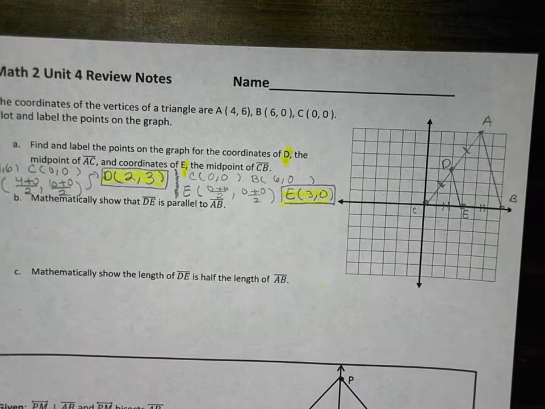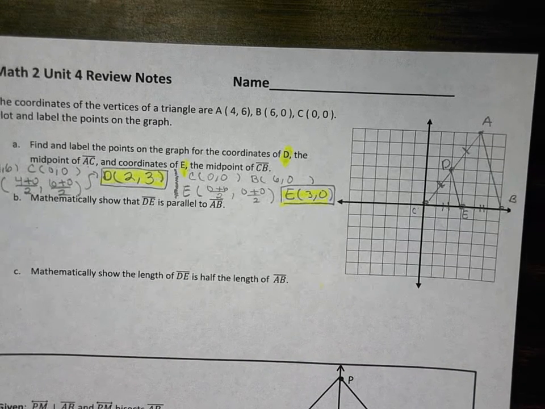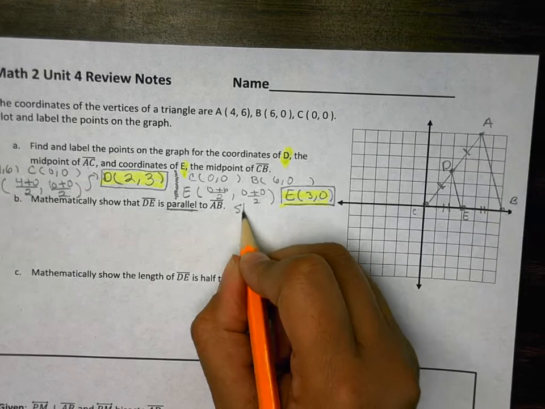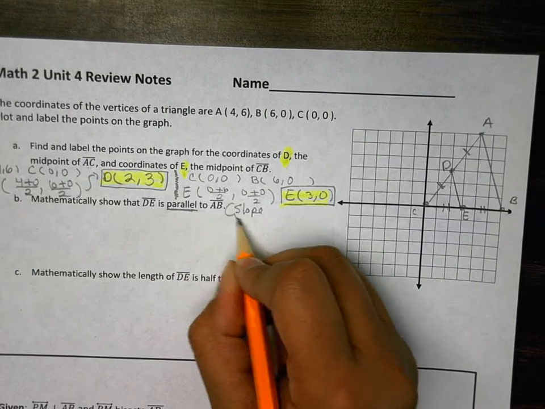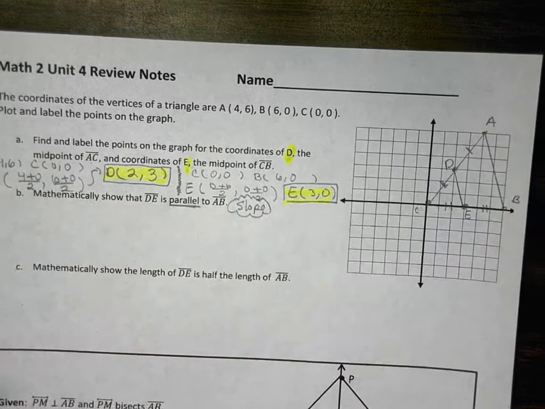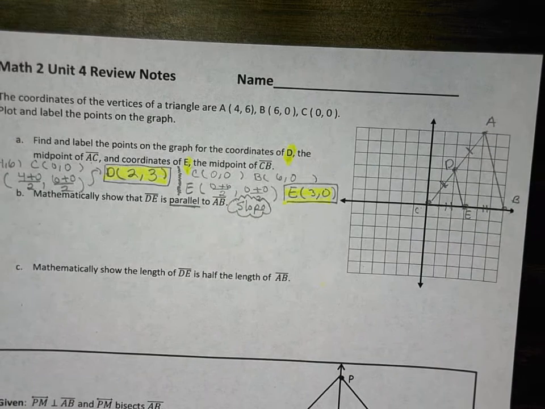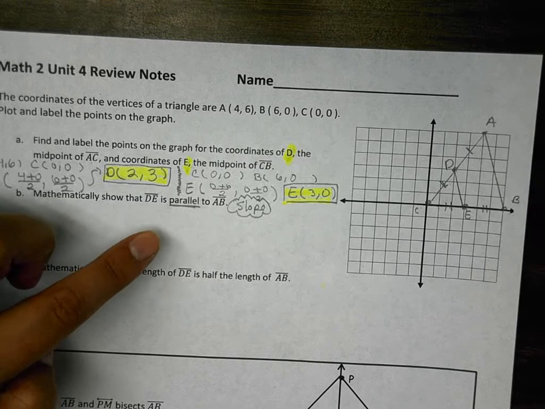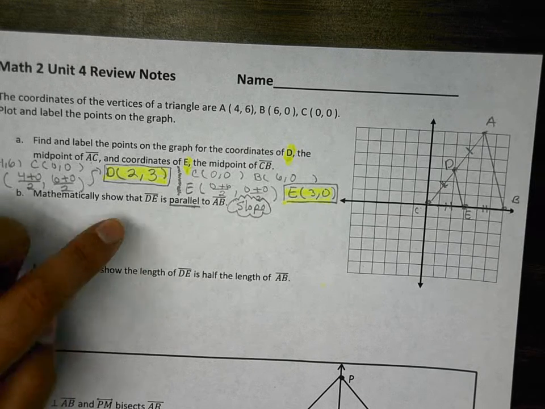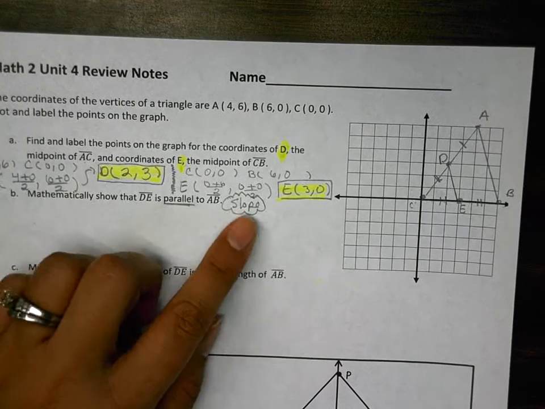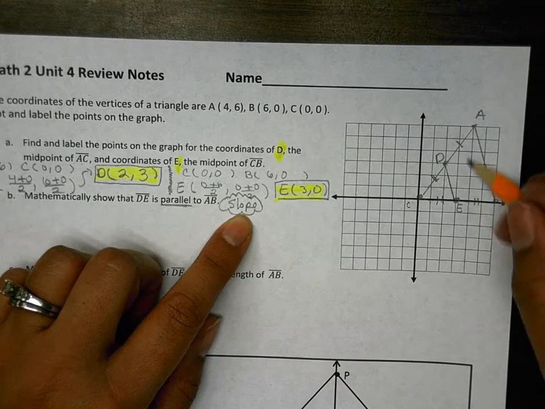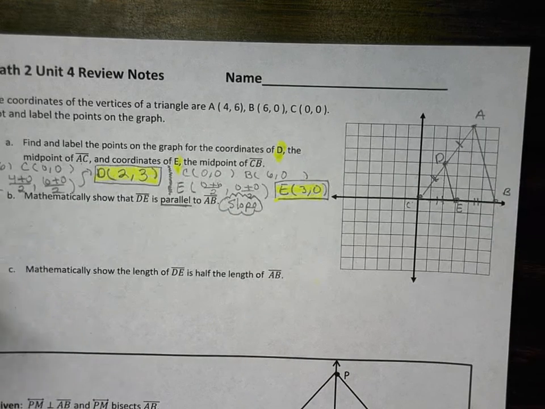What formula do I use to show that lines are parallel? Slope. Mark that, star it, do something, because you need to know that on the test. You can't be taking the test tomorrow and ask, how do I show lines are parallel? I cannot answer that. So right now I'm asking you, how do you show lines are parallel? Slope. Now you either look at the graph and you measure rise over run, or you use the slope formula.